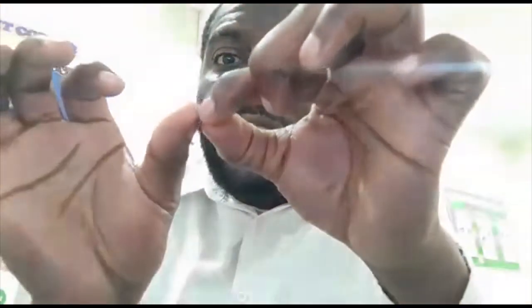Now, what do I have? Look at this. It's getting more tiny. Right. Now, I have this very tiny piece of paper. Look at this. You see? It's so tiny, I think I can still split it again.